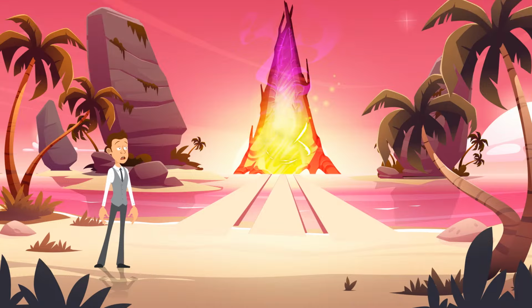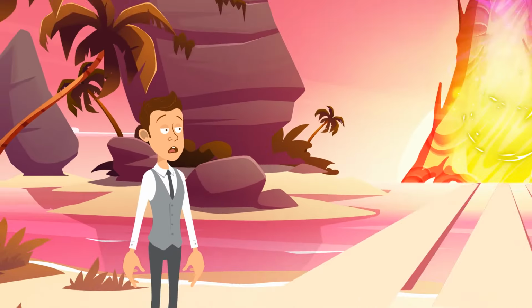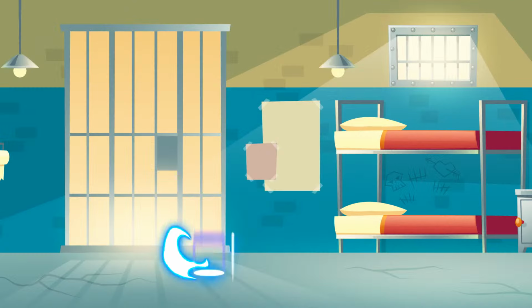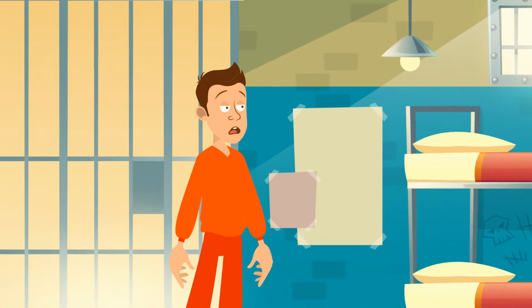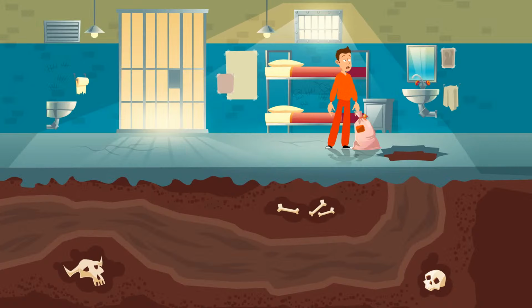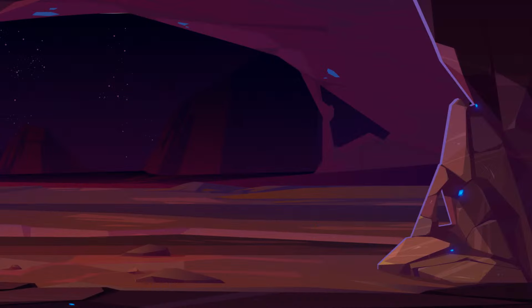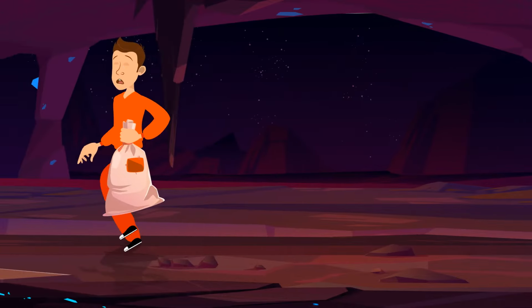Both fire and lava can burn him badly, but the snakes won't attack unless he provokes them. Eric enters the portal, but instead of returning home, he goes to prison. Eric spends a month in jail planning to escape. During this period, he dug a tunnel and packed a bunch of food to eat. This is it. He's running through the tunnel.